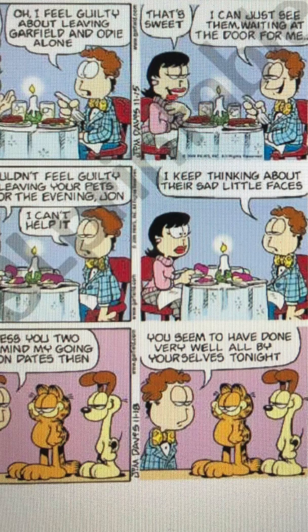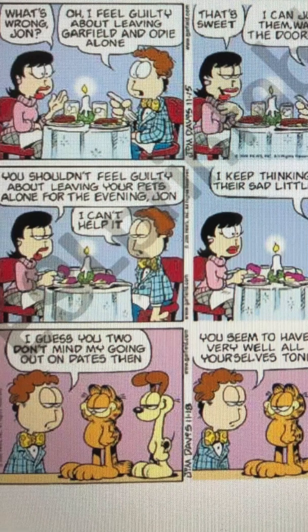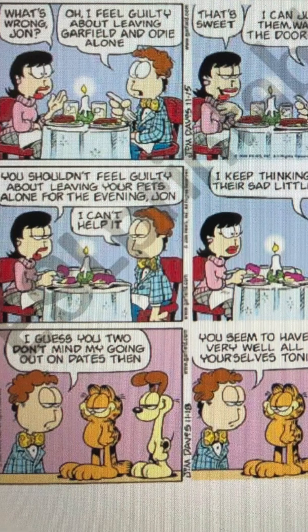So your book mentioned strip stories, and I thought this was kind of fun. I found this Garfield cartoon, which are always fun. I love Garfield. I didn't take the things out, but if you look at the cartoon, John is out to dinner.